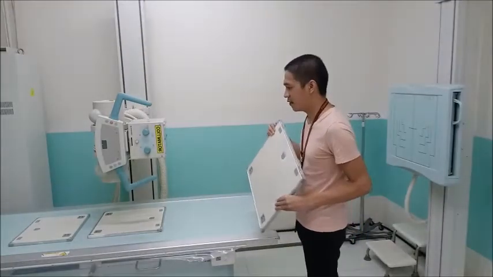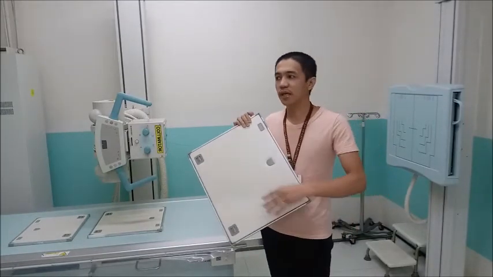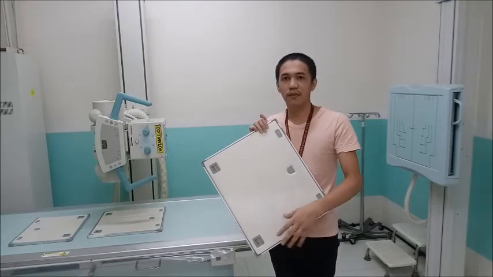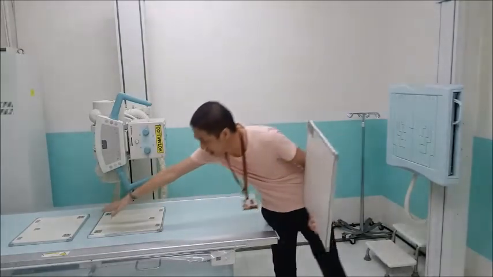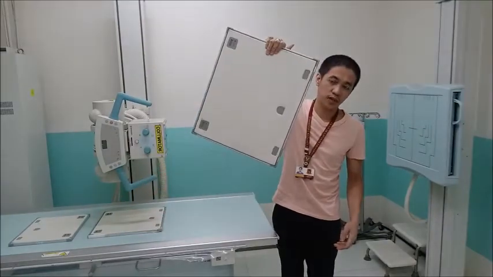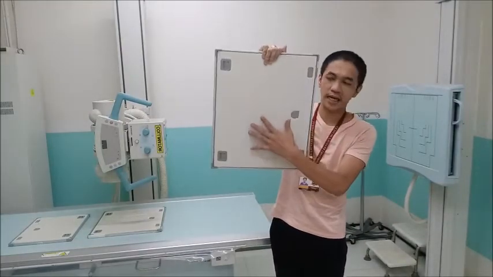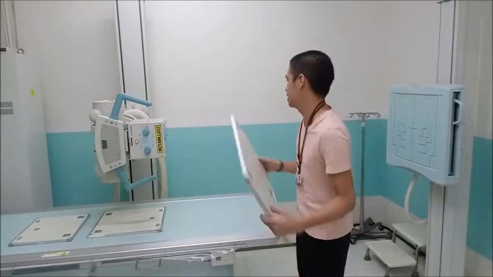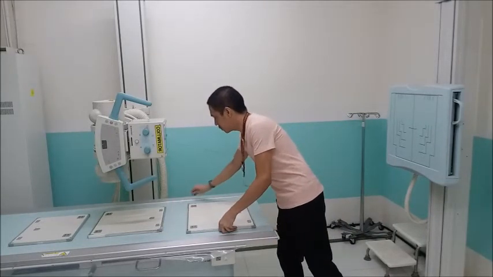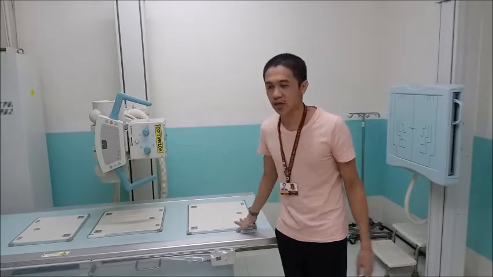Okay, so for conventional radiography, we have different sizes. We range from the 8 by 10. We also have the 10 by 12, the 11 by 14, 14 by 14, and then 14 by 17. So for computed radiography, the most common size now is 14 by 17, the largest one. Okay? So after preparing the cassette, again, conventional radiography.